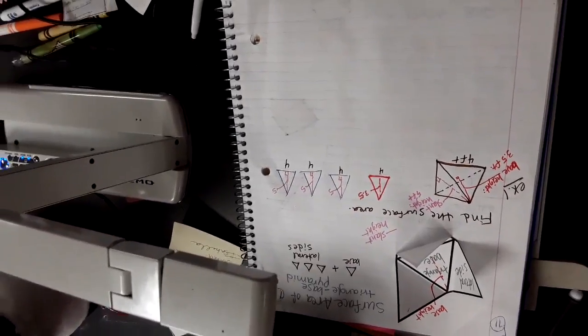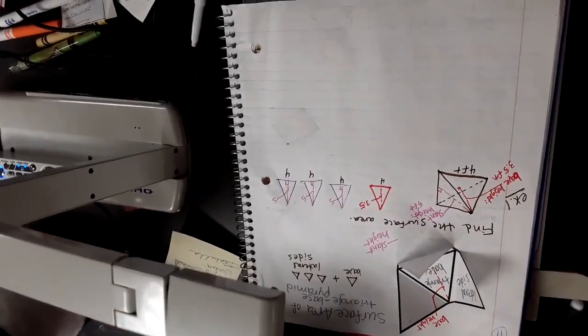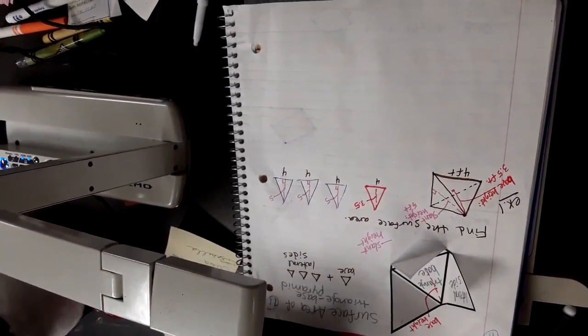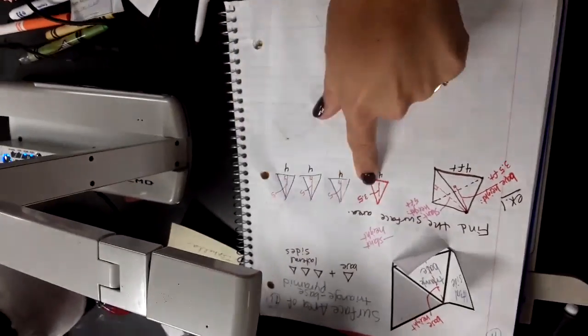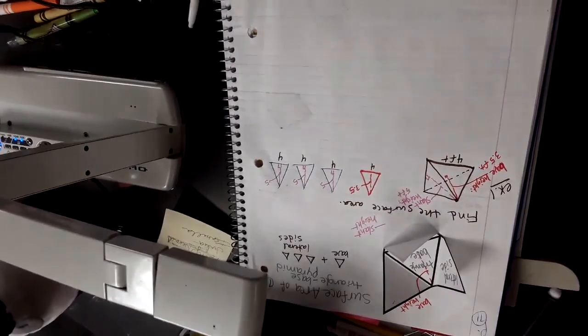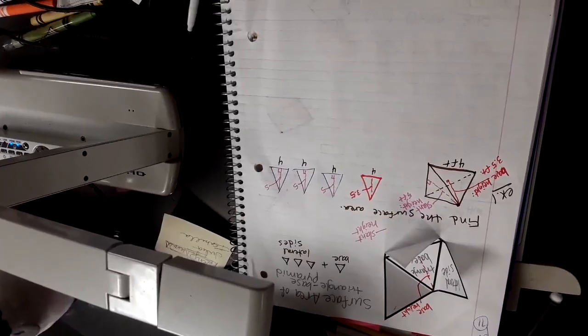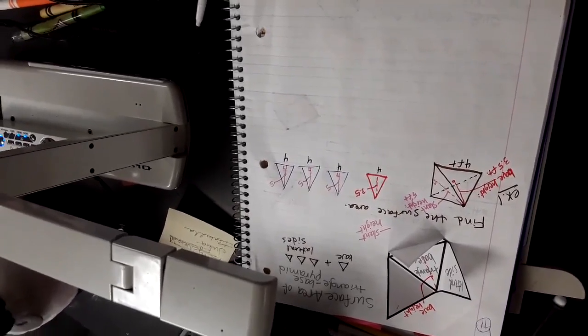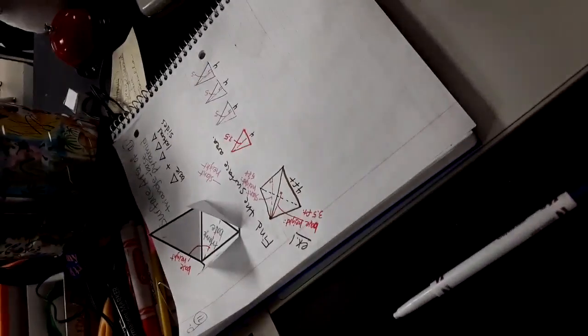So now it's just chapter 9. Area of triangle. 4 different times. 3 of them are the same, 1 of them's different. Hey class, what's the area of a triangle formula? Base times height divided by 2? Yeah, yes. Some people know it as half of base times height.